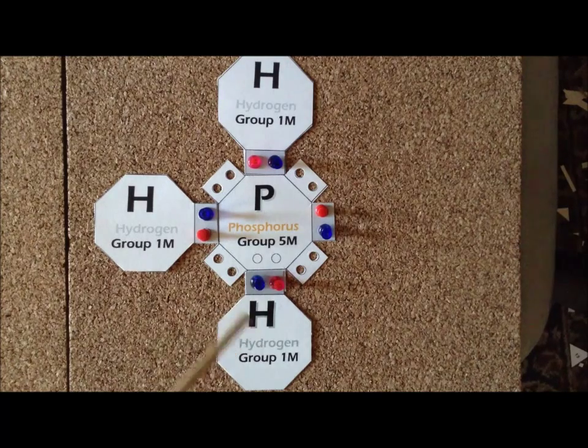We also might recognize that phosphorus is in exactly the same family as nitrogen, and we can think of phosphine as being a sort of phosphorus analog of the incredibly important compound ammonia. Ammonia is a gas, phosphine is a gas, but there's a very important difference between the two compounds.